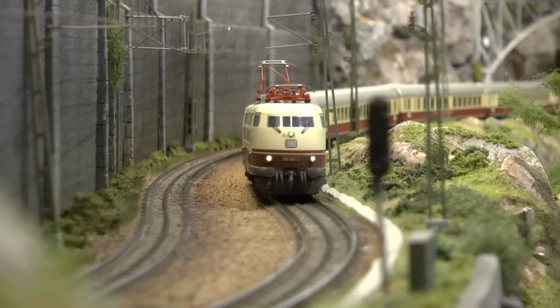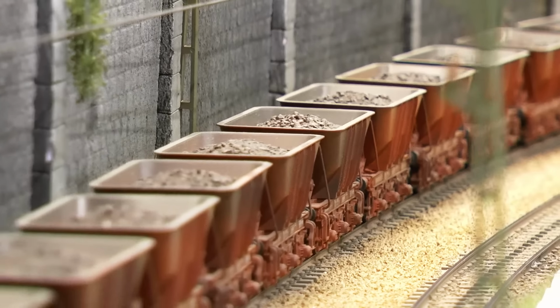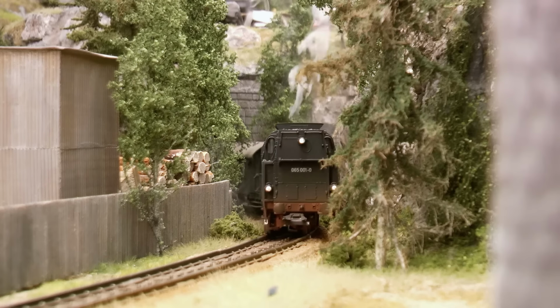In this video, we're explaining the parameters for successful parade routes and how to create landscape scene borders on your model railroad.